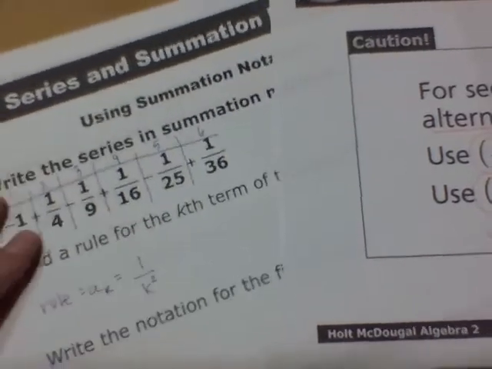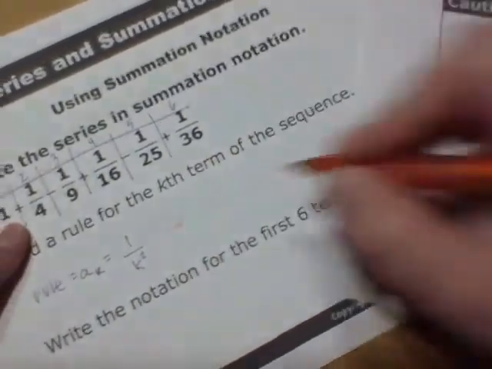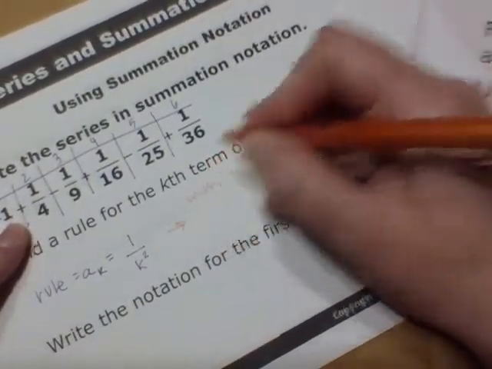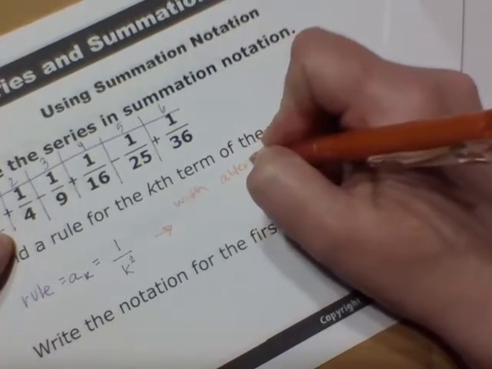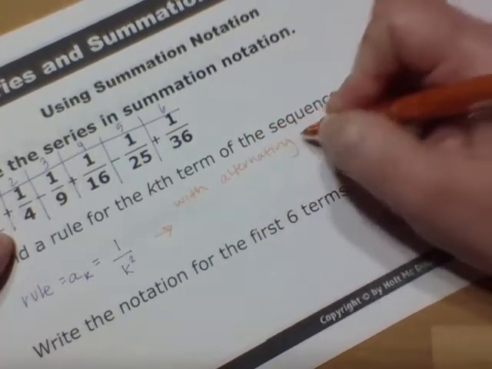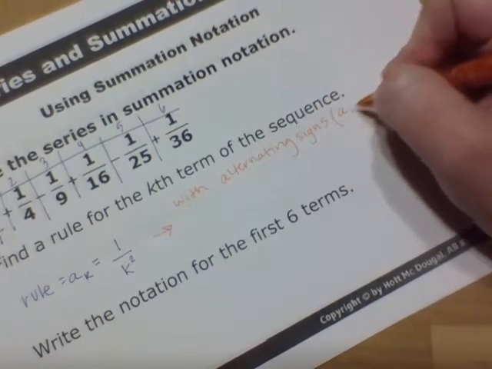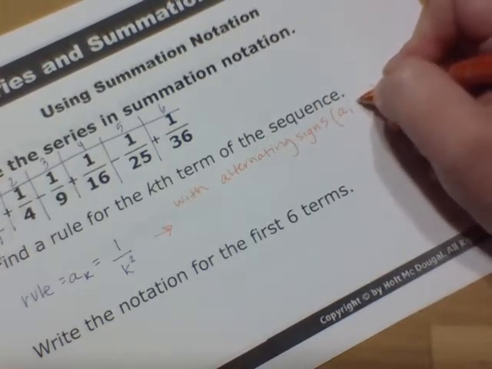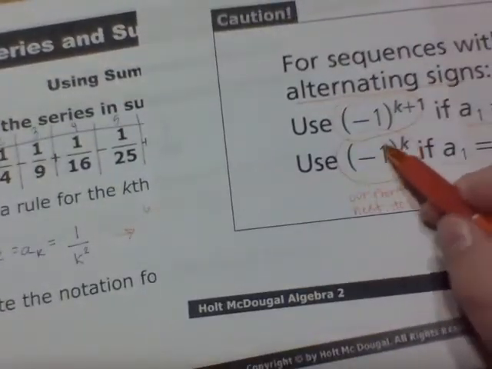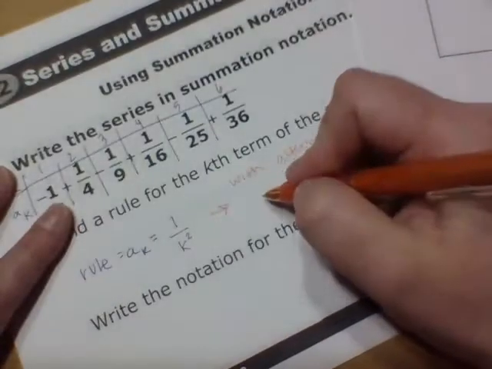So my new rule with alternating signs, and my first term is negative, means that I'm going to insert -1 in parentheses to the k.